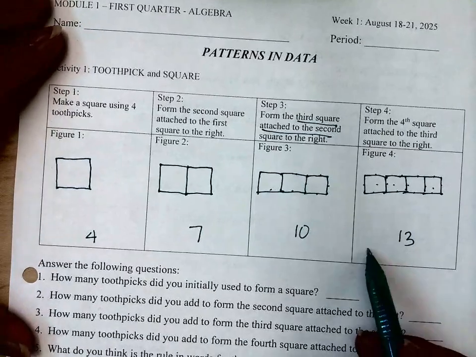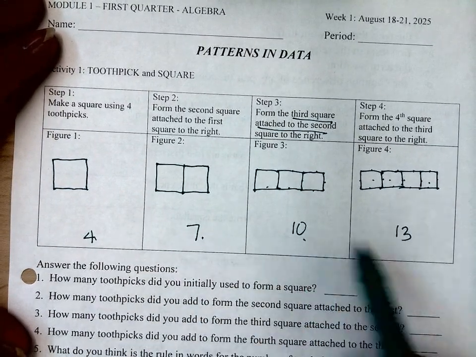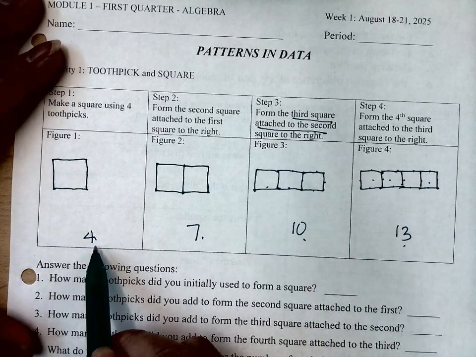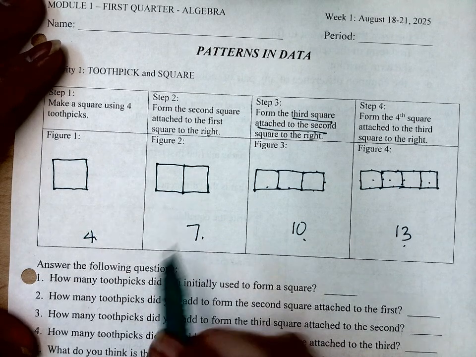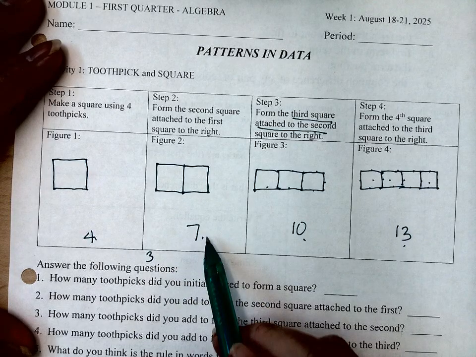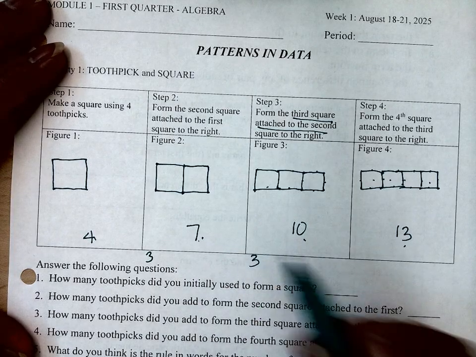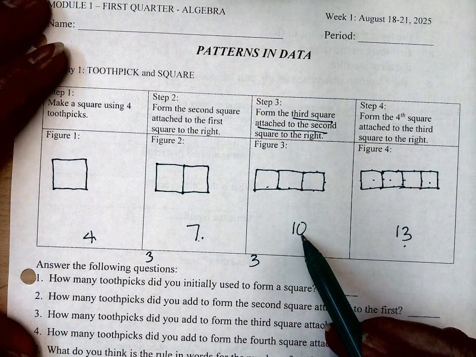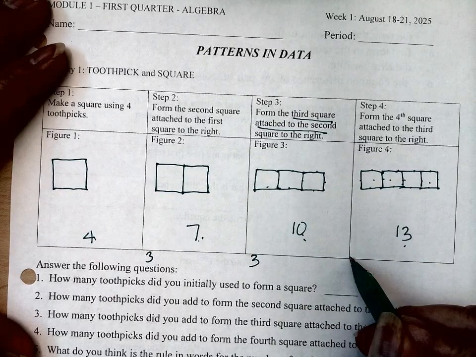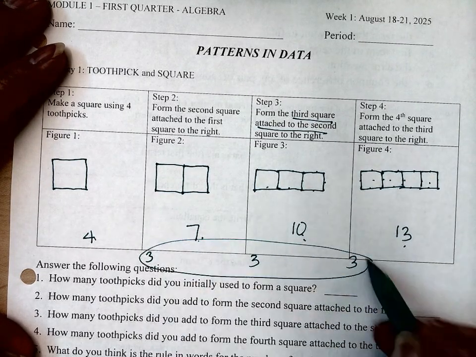Now look at these numbers. 4, 7, 10, 13. How many did you add to 4 to get 7? So that's 3. How many did you add from 7 to 10? Also 3. How many did you add from 10 to 13? It's also 3. Therefore, this is the difference.